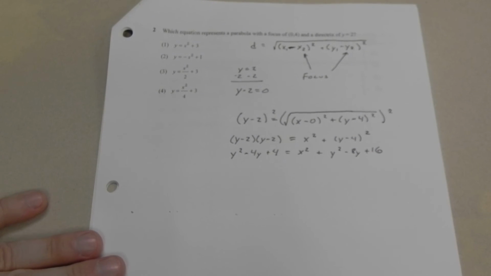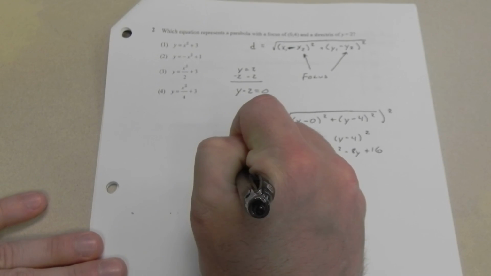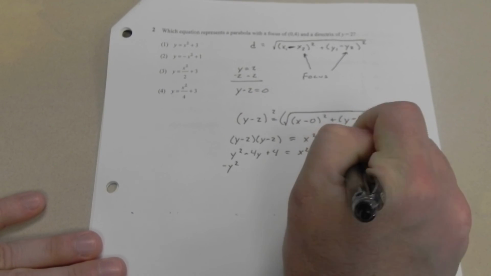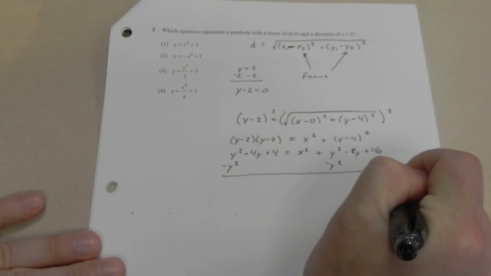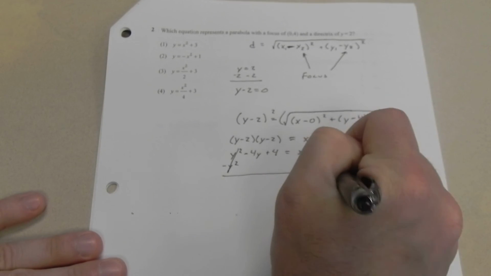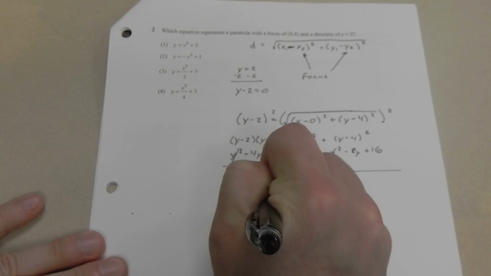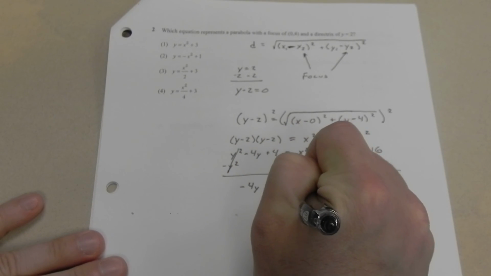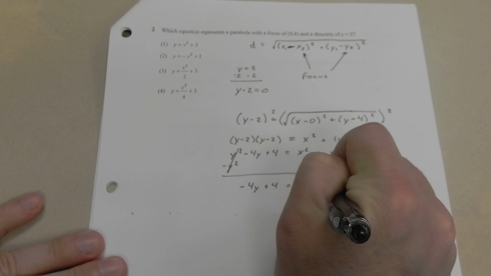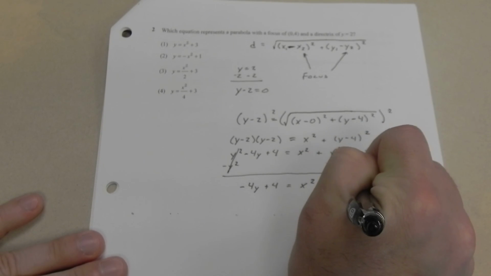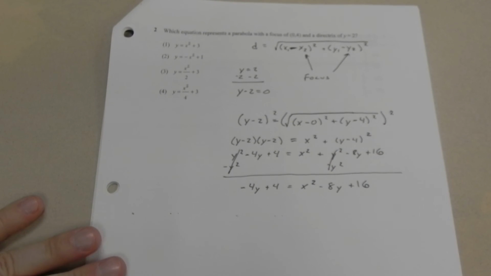All I need to do now is get my equation into a form that will match one of my four choices. I'm going to start by subtracting y squared from each side. They both cancel. Negative 4y plus 4 equals x squared minus 8y plus 16.